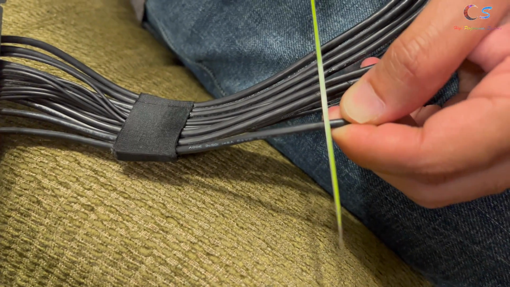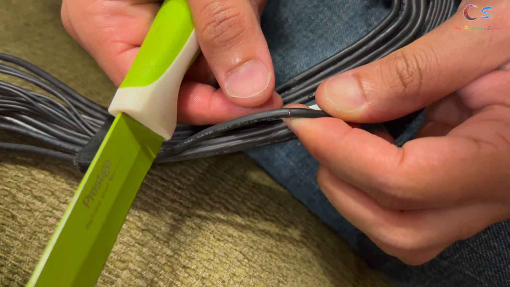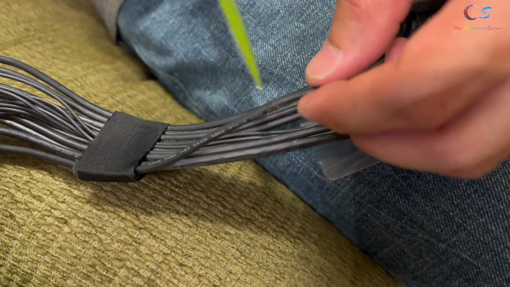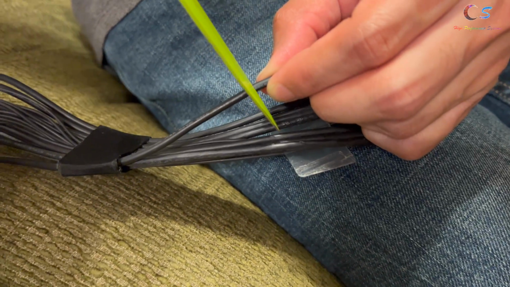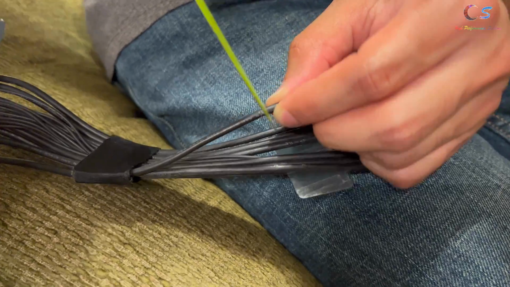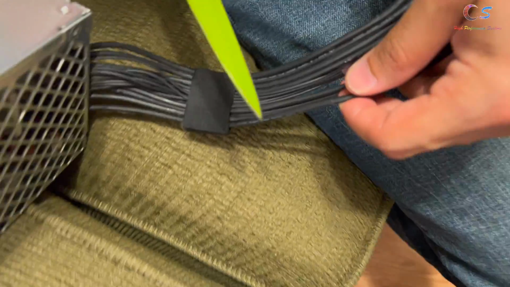So now honestly, that's probably enough on this side. So we're just gonna get one from the other side. So just go around each wire, basically doing what I'm doing, and we'll come back when I've cut this.